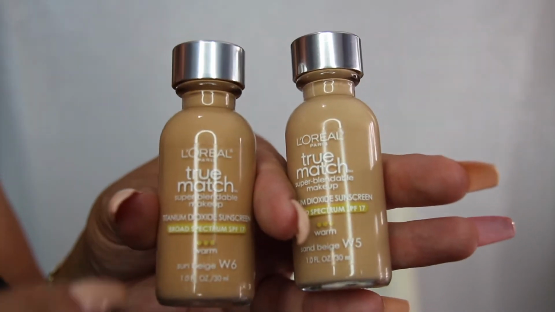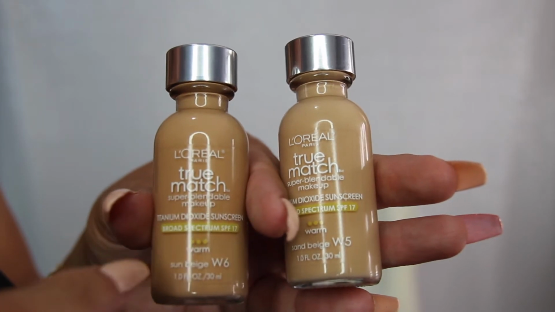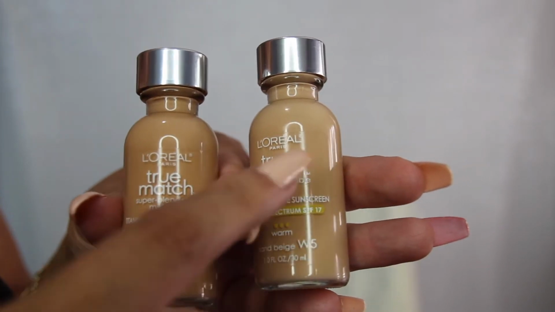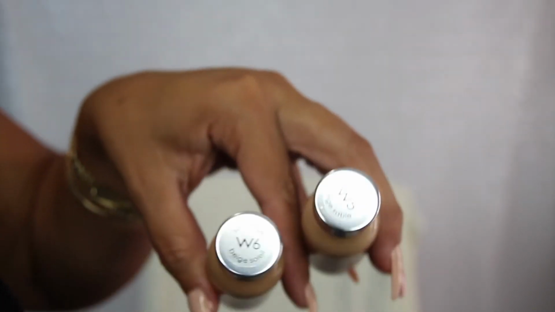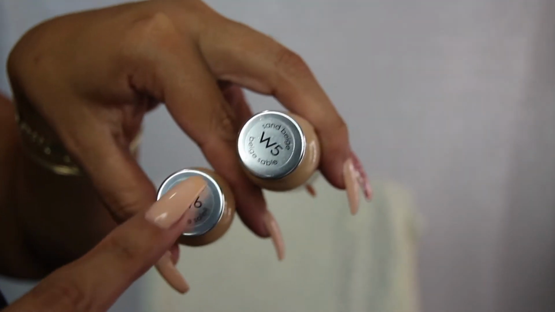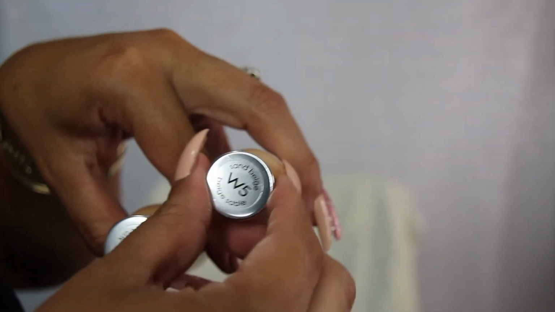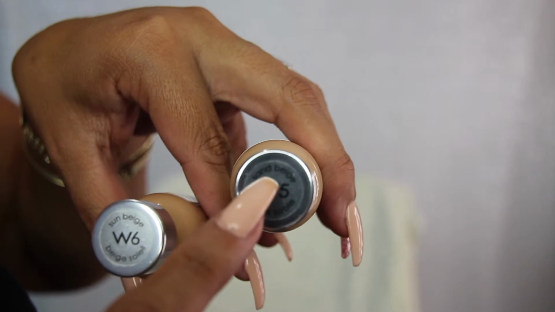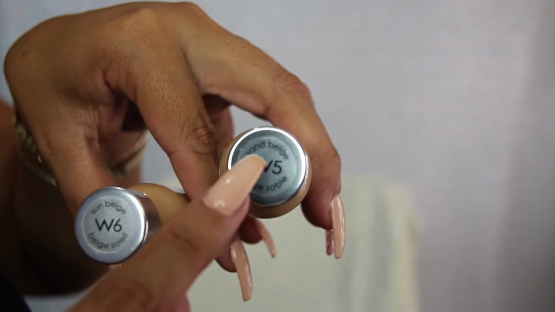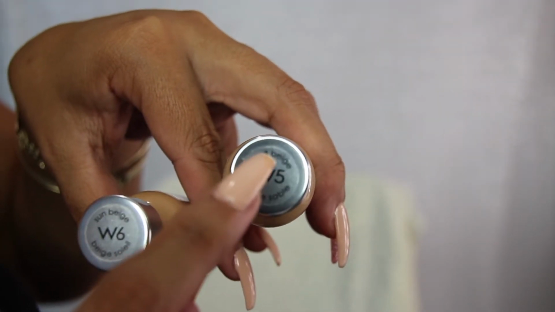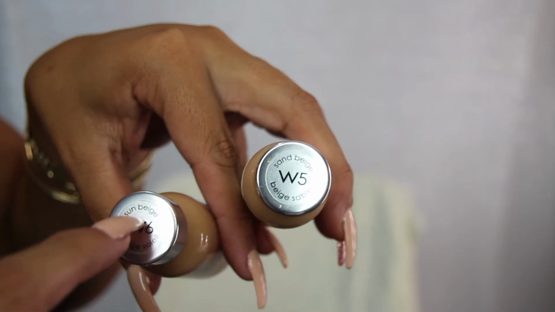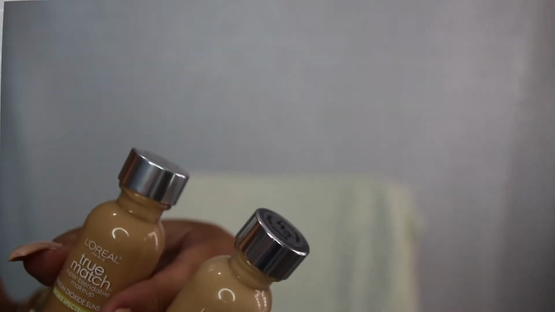And winter, again, not too much of a drastic change, but this one is darker than this one. You can see this is a W6 and this is a W5, and here it says sand beige, and this is sun beige. This is what I'm saying.